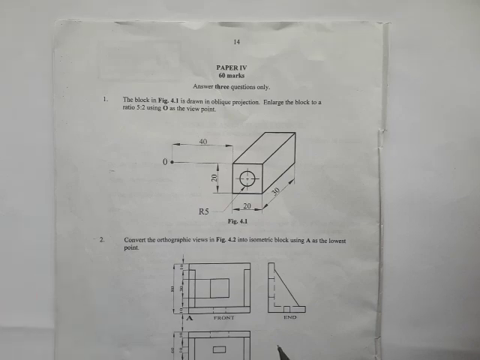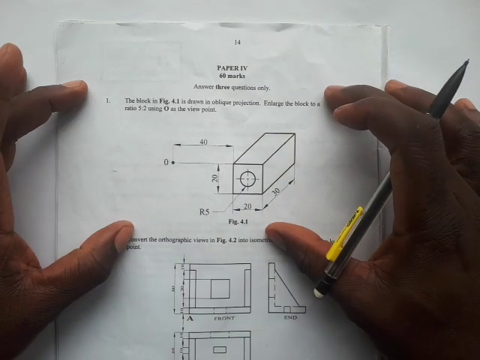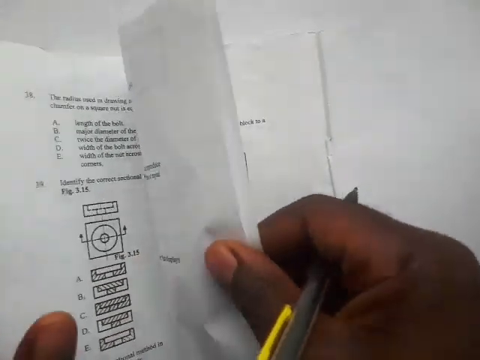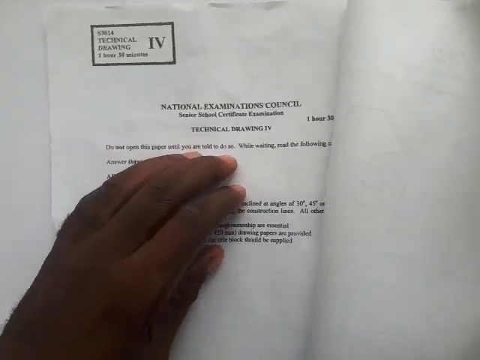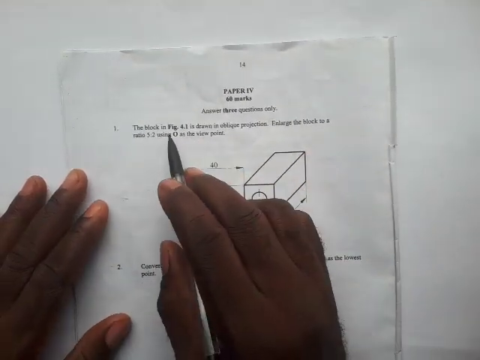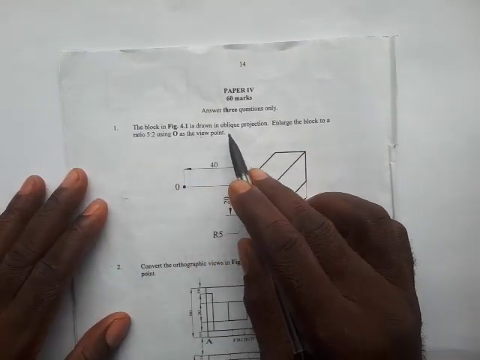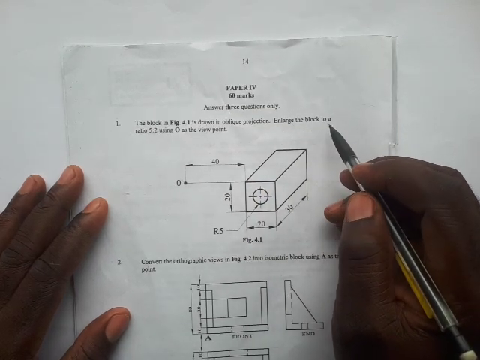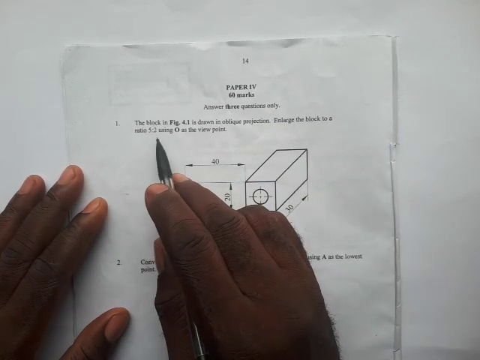My name is Fred, and straight up, let's answer question number one. We're still dealing with questions, and we just concluded the NECO examination. So, question number one says, the block in figure 4.1 is drawn in oblique projection, as you can see. Then enlarge the block to a ratio 5:2.